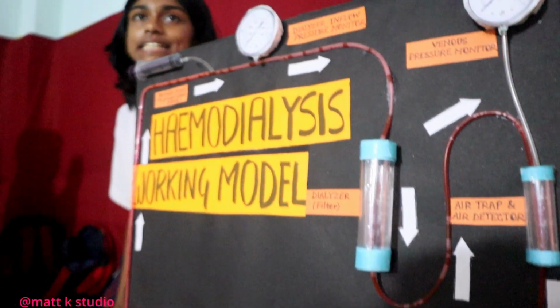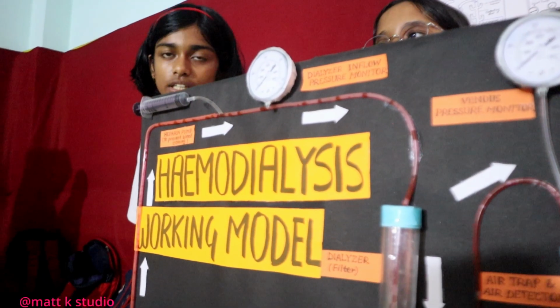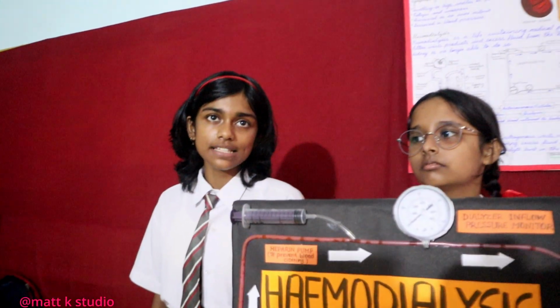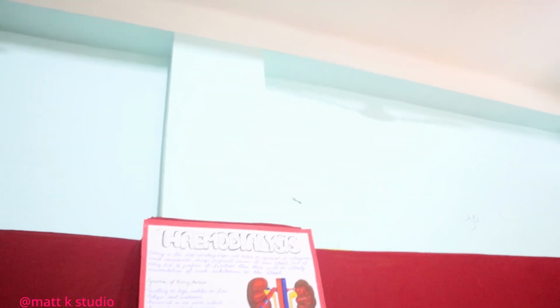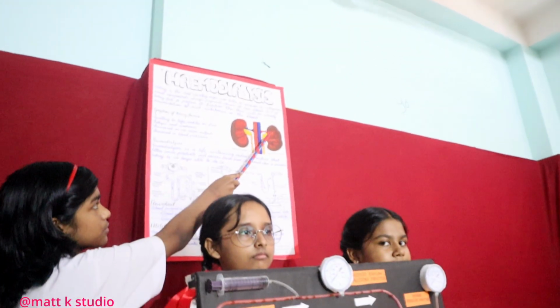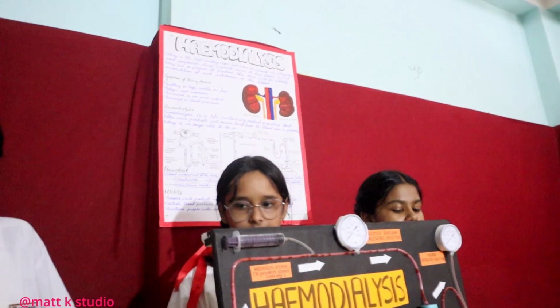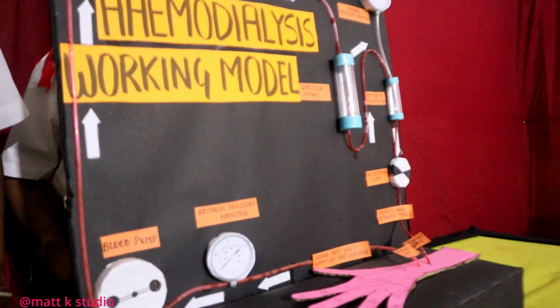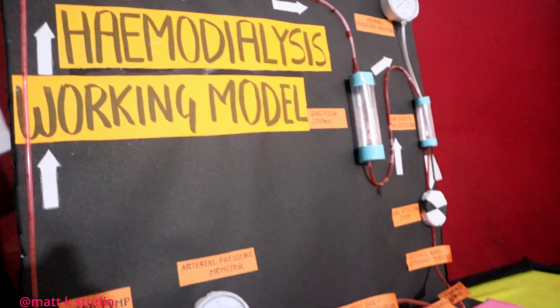As we know, the kidney is the chief excretory organ of living beings, which purifies the blood in the body. But when the kidneys fail, they cannot do it efficiently. You can see this is a healthy kidney and this is a diseased kidney. You can see the difference between their structures. At that time we use an artificial procedure known as hemodialysis to purify the blood.